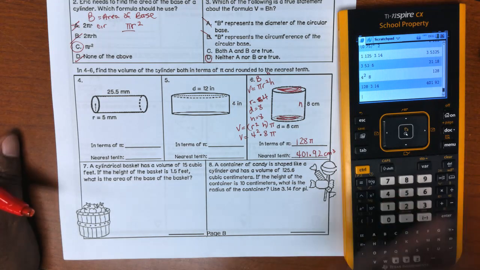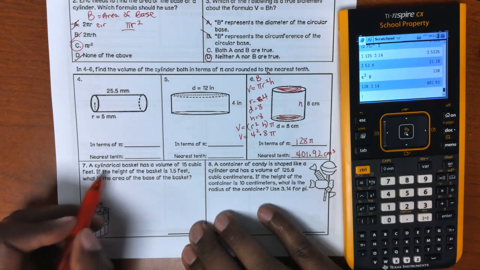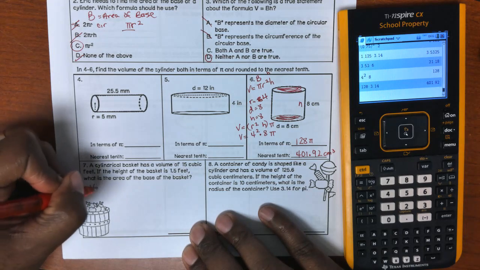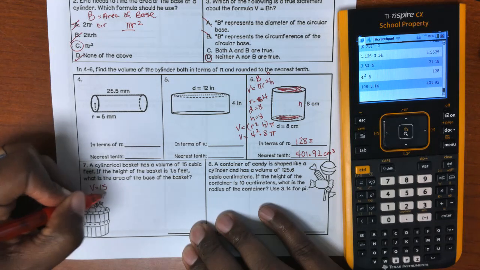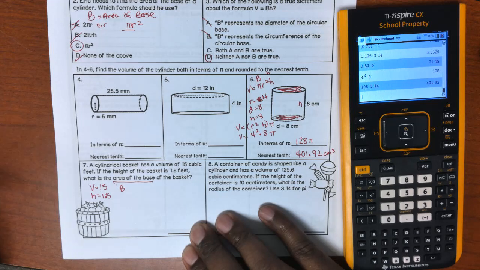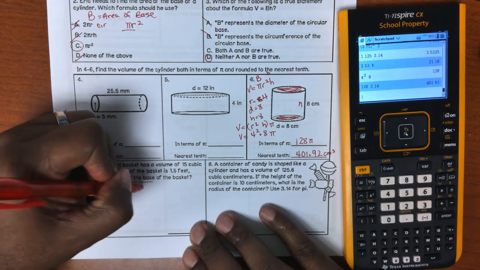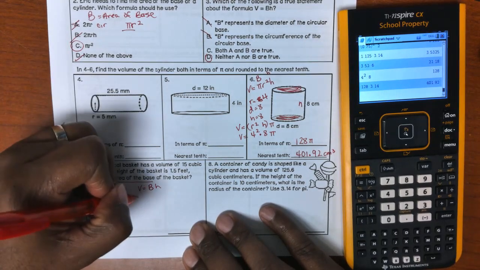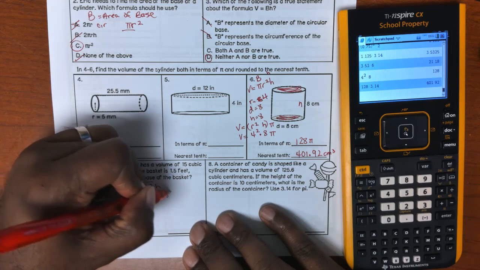All right, so let's go into, let's see, number 7. A cylindrical basket has a volume of 15 cubic feet. V equals 15. And if the height is 1.5, what is the area of the base? So what is B? Okay. Well, B is area of the base. So if we use our formula V equals BH, and we plug our numbers in, this says that 15 is equal to B times 1.5.